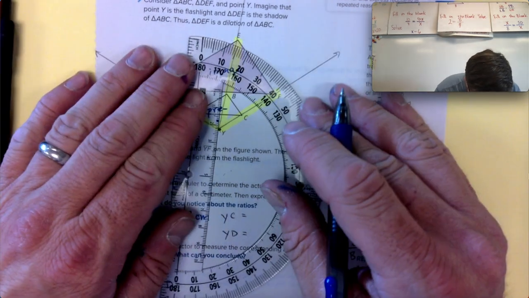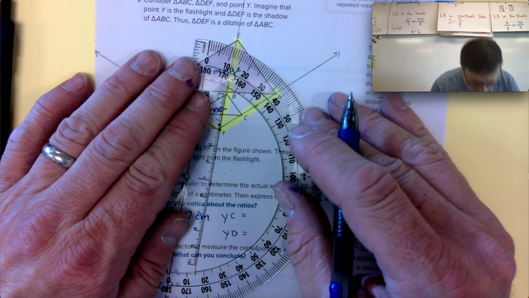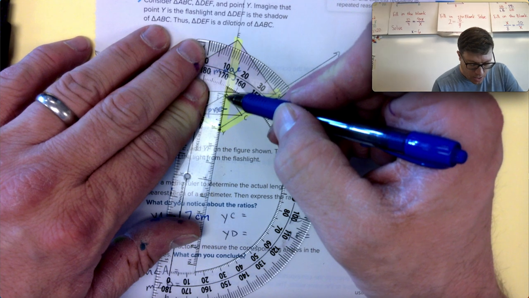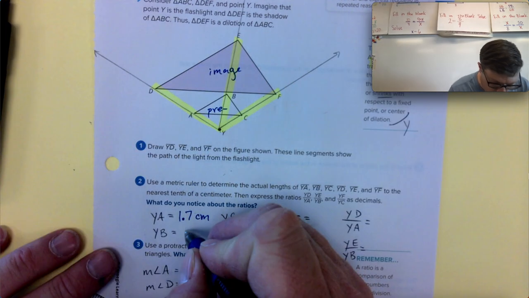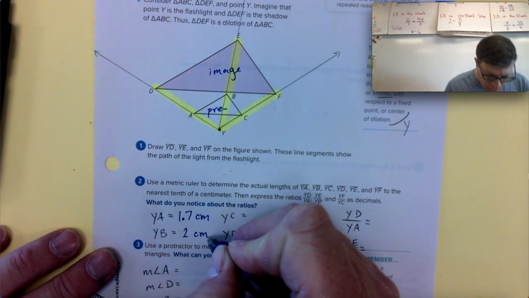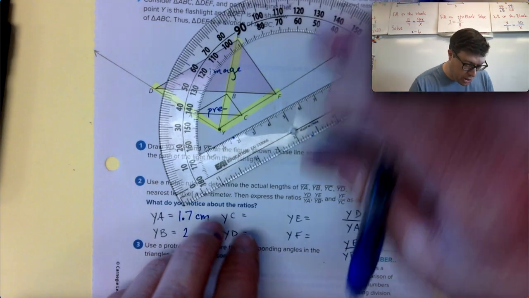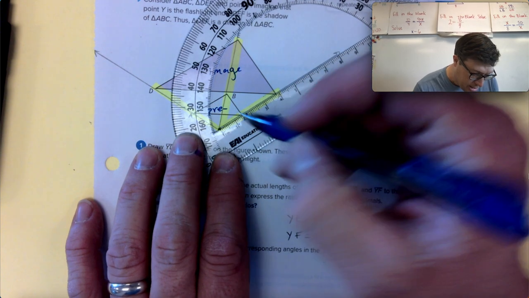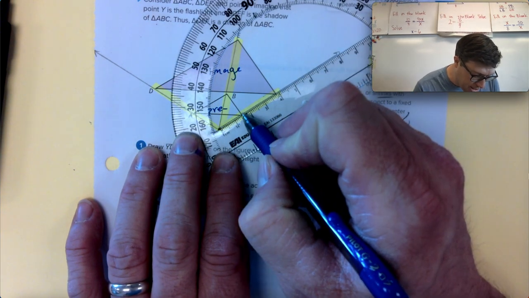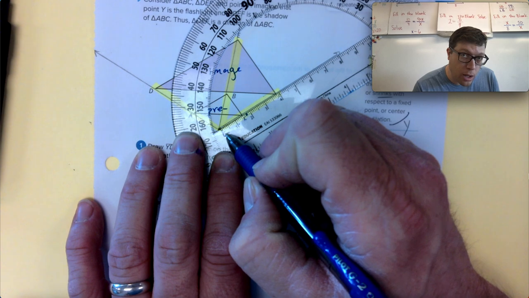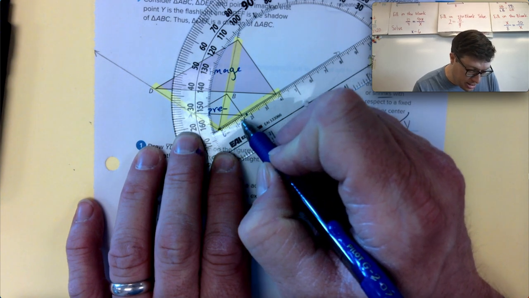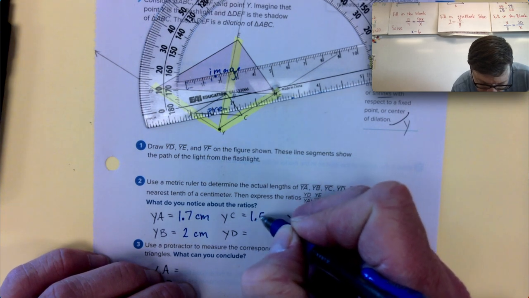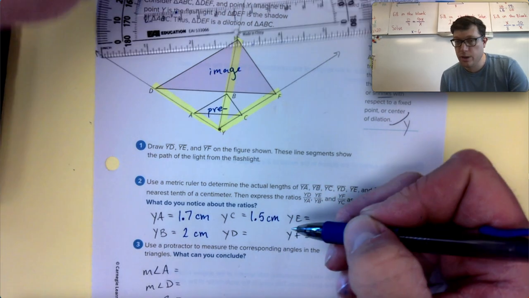Do the same thing for YB. YB is starting at B, lining up with Y. It looks like it's about 2 centimeters. Sorry if there's a glare, it's kind of tough to see. 1 centimeter, 2 centimeters, YB. YC is the third side, connecting the flashlight center of dilation Y to C, making sure I'm on 0 on the point, and then counting out tally marks, I get 15 tally marks, or 1.5 centimeters for this last one.